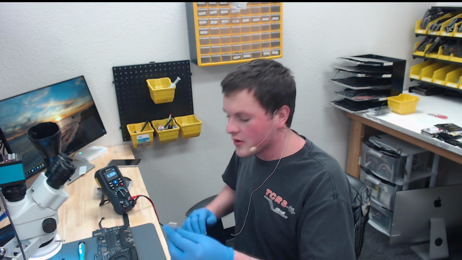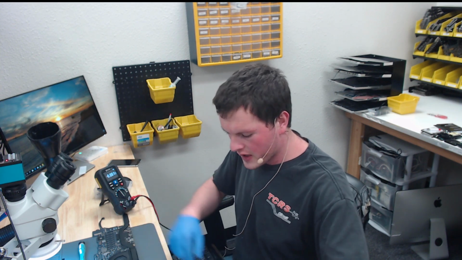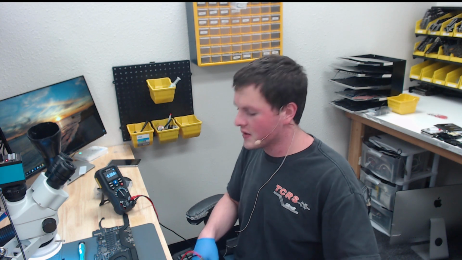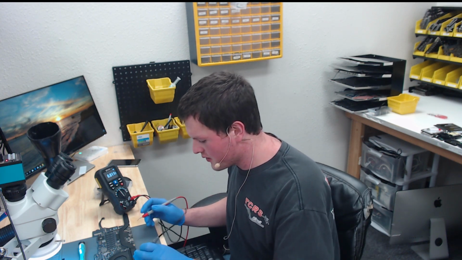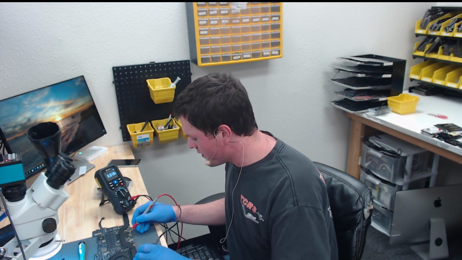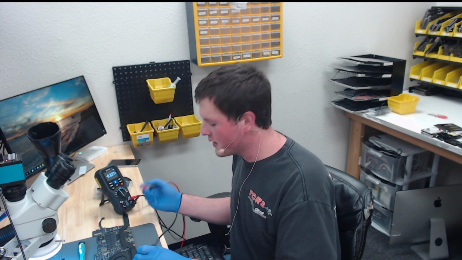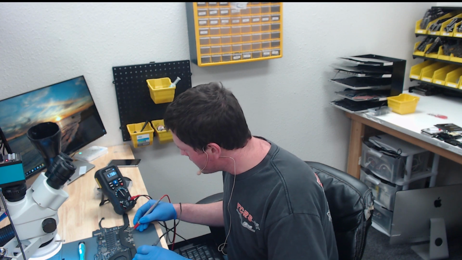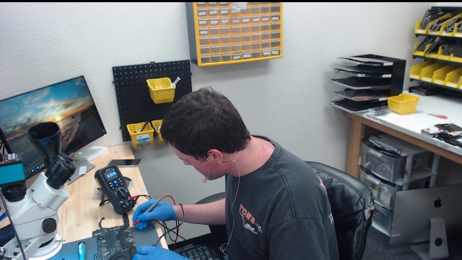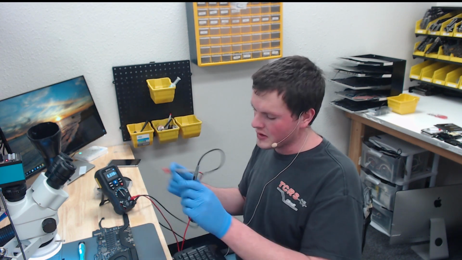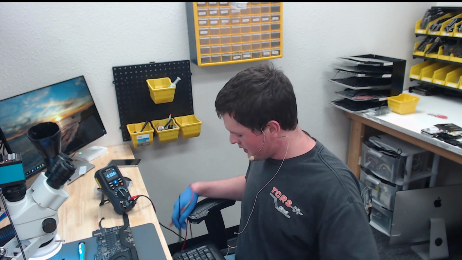Okay, the last thing we need to do is plug it in with the board out and check to see if all the MOSFETs are working properly and supplying around 1.7 to 1.8 volts to our CPU. We can do that by measuring on these coils. We have 1.783, that's perfect. 1.788, perfect. And 1.789, also perfect. So this is good to go.